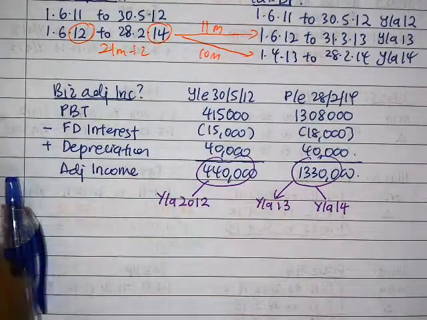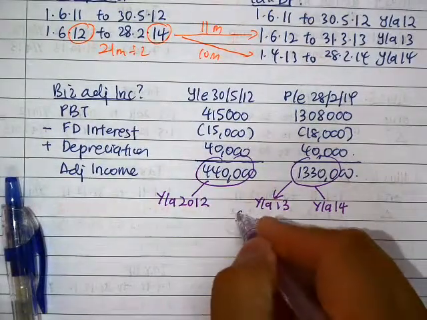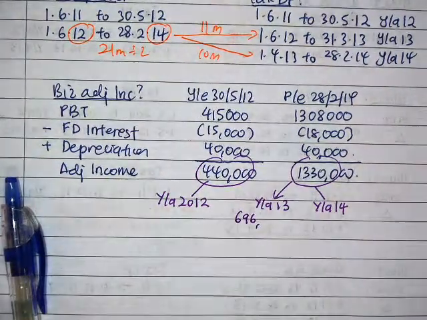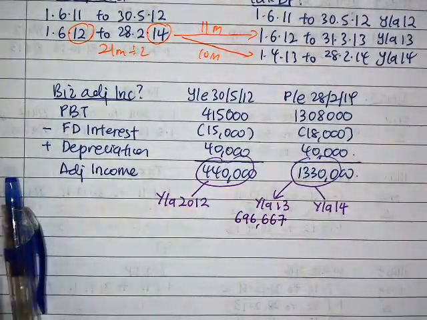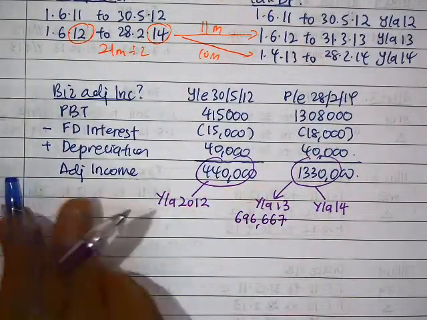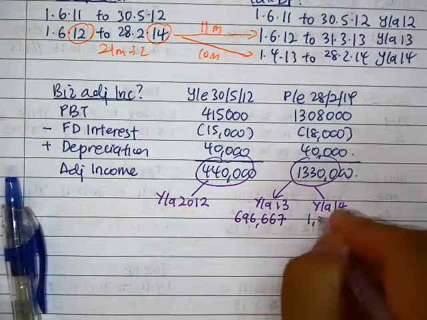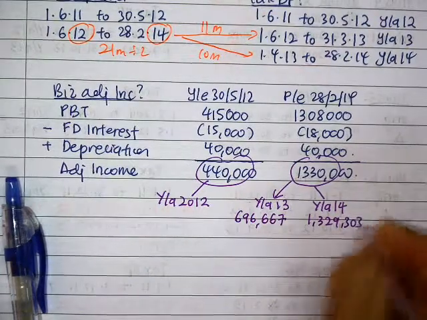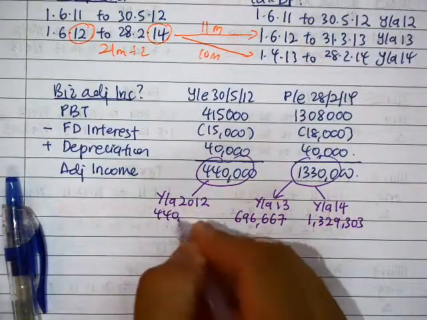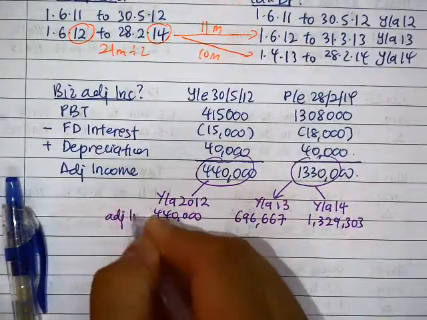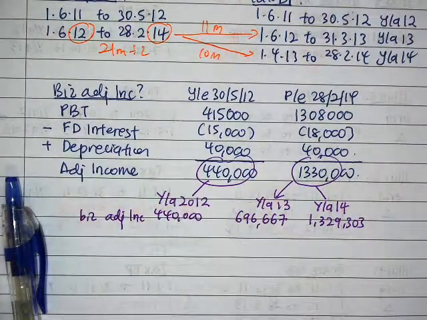So the 1330, after your apportioning, you get 969,667. So 696,667, and then 1,329,303. Okay, so that's how much adjusted income you will apportion for the respective year of assessment.